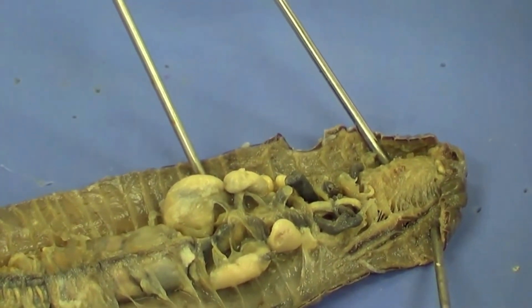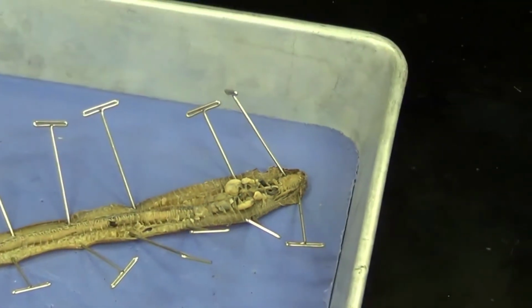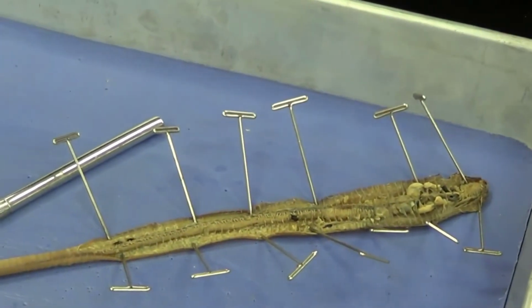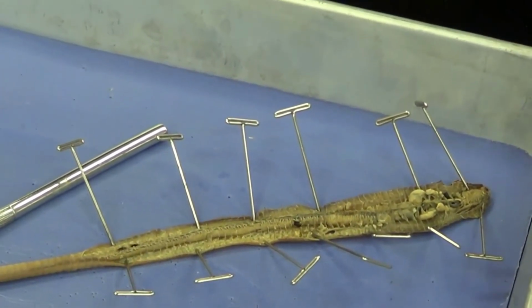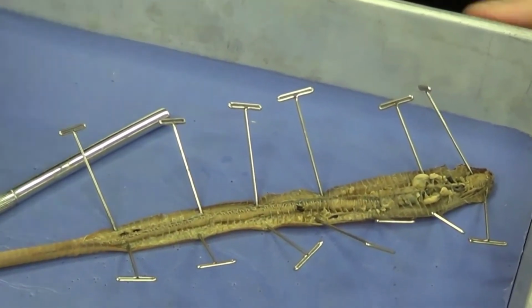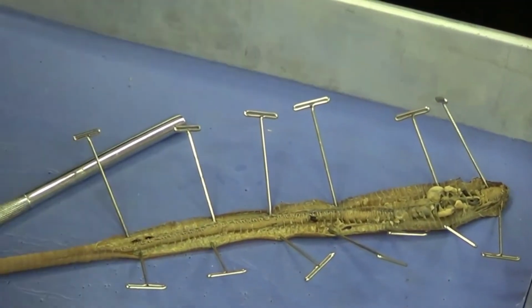Now, if you can get 2 or 3 of those, you're doing very good. You're doing very well. And there should be around 5 altogether. Sometimes a little bit more, sometimes a little bit less. There is no perfect worm.